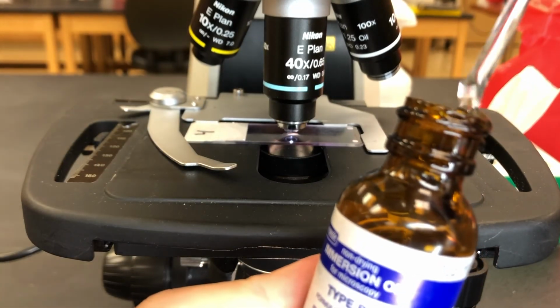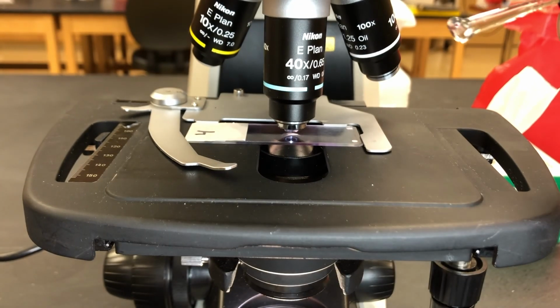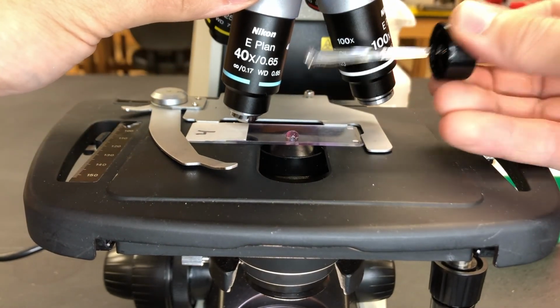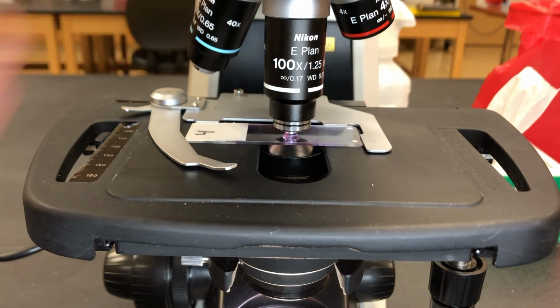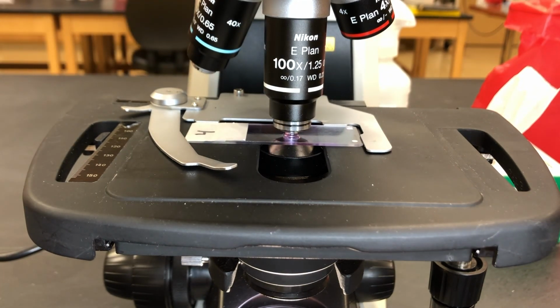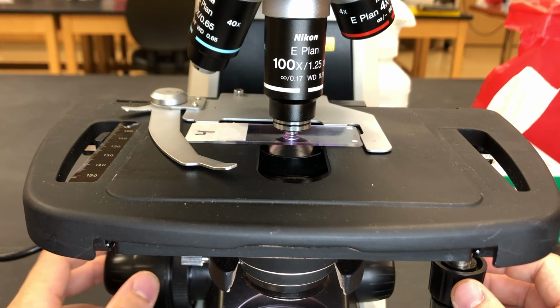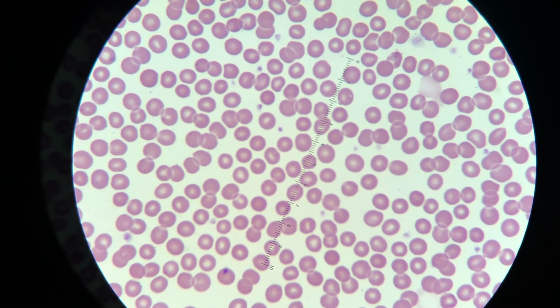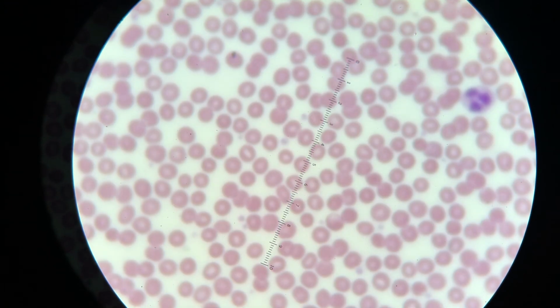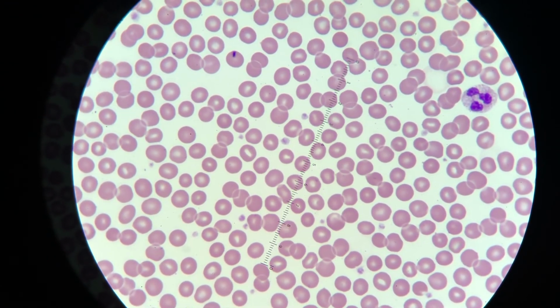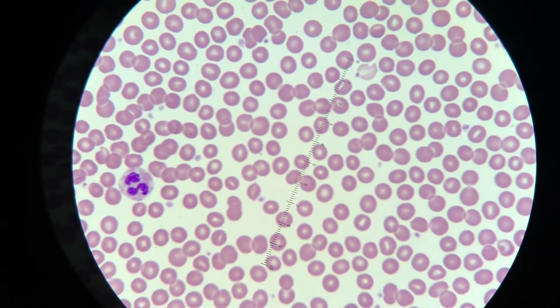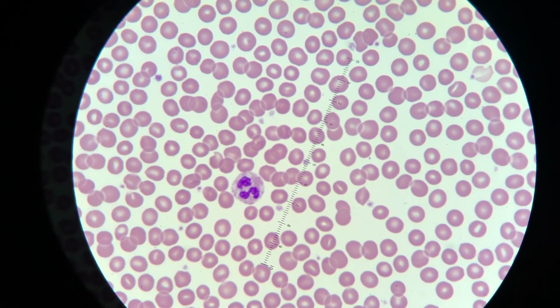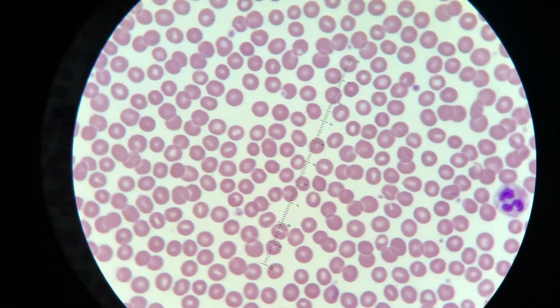We're going to use the immersion oil. You want to be careful not to get on the 40 like I'm about to do. Whoop, almost. Again, we're just going to focus with the fine adjustment, and we'll take a peek under here at what 100x looks like. We'll go into more differential stuff later, so technique and where to start and thickness of RBCs, but just for now you're getting a basic overview of the microscope, what it looks like.